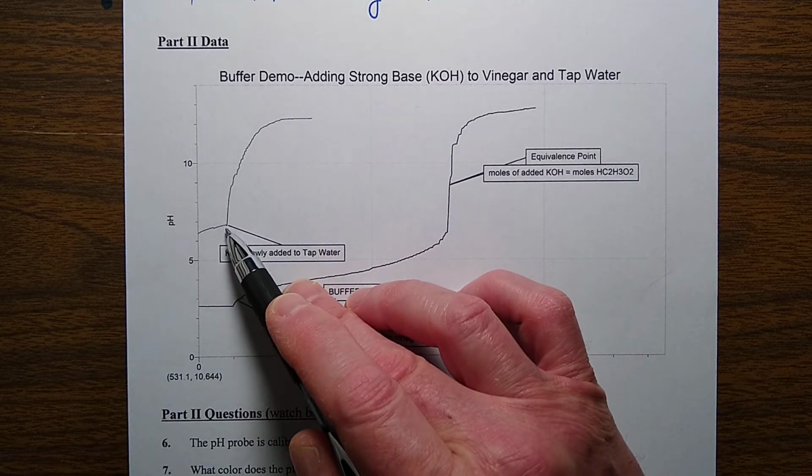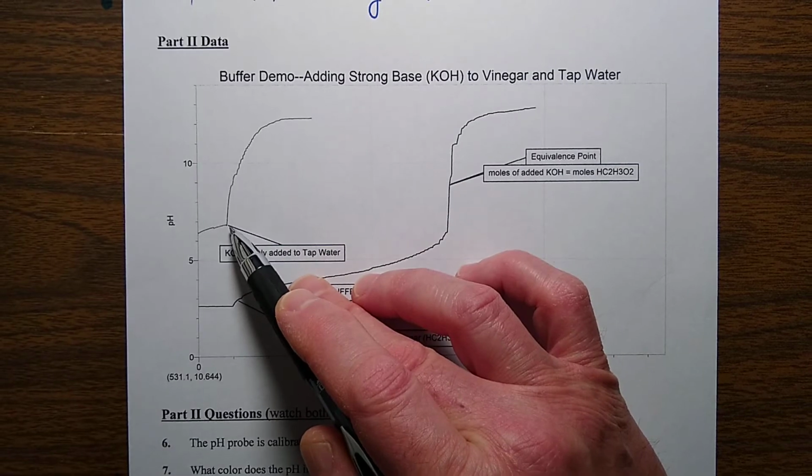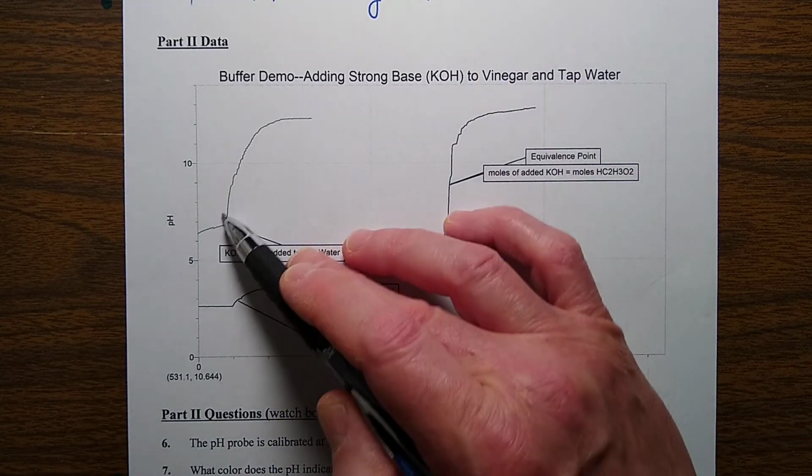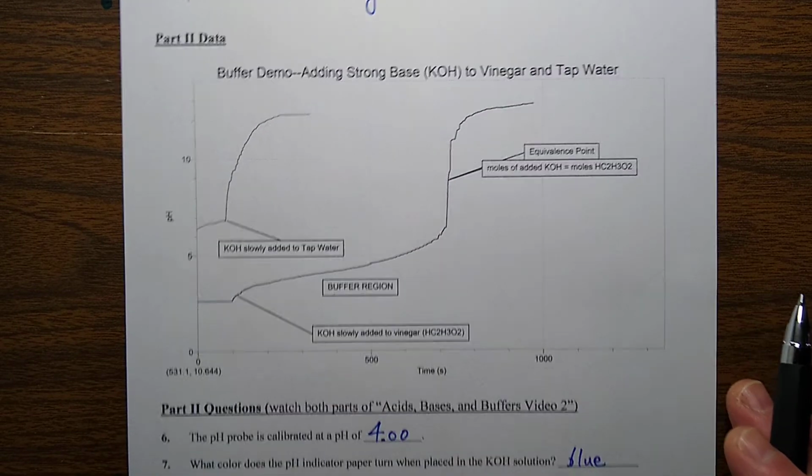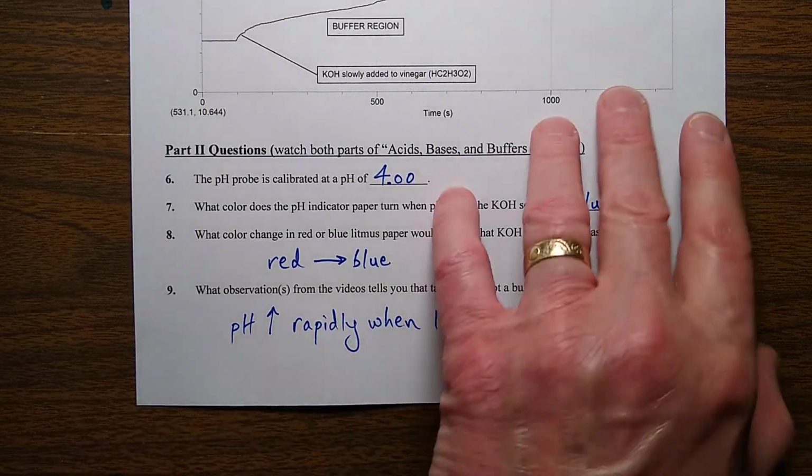Again, this rapid rise in pH when you add just 1 or 2 drops of KOH tells you it has no ability to resist changes in pH, so it is not a buffer solution.